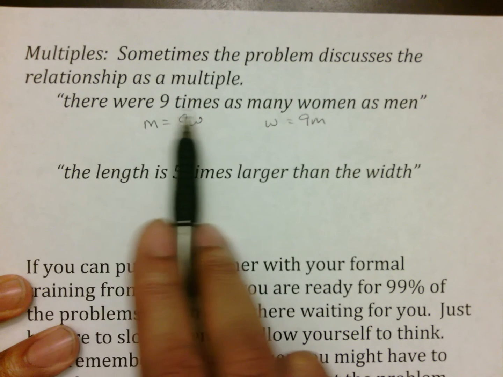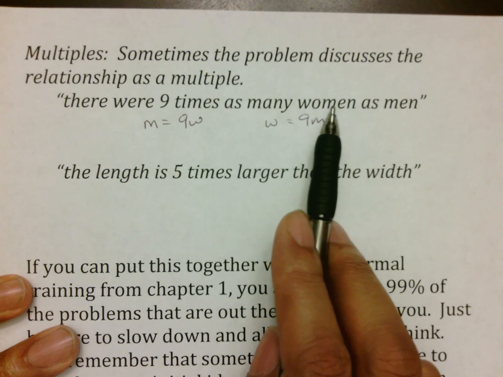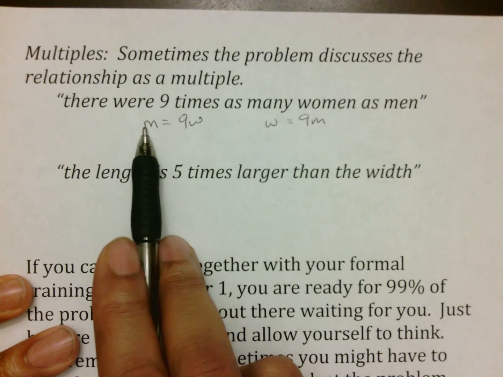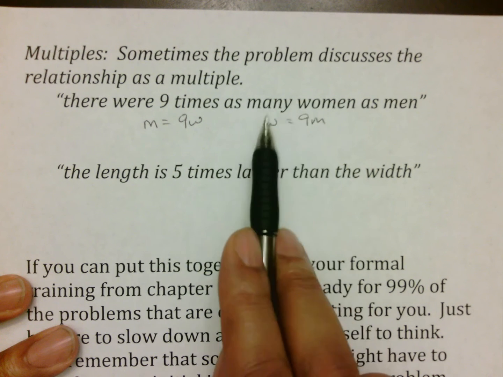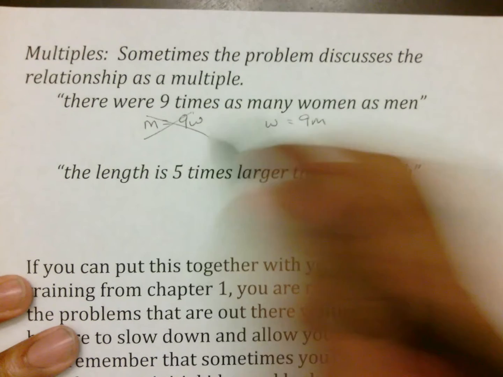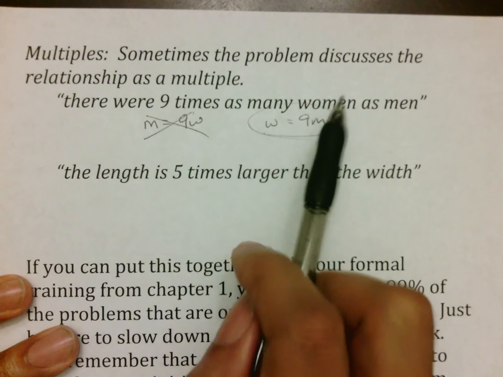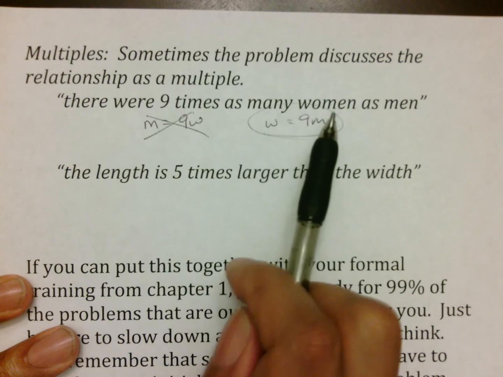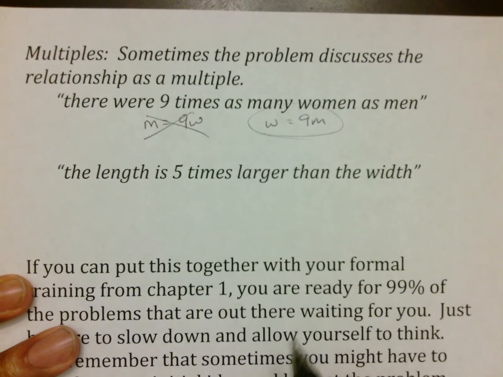If it says that there were 9 times as many women, that means there were more women. And it doesn't make sense that you would take a big number here, multiply it by 9 to get a smaller number. You would usually take a smaller number, multiply it by 9 to get a bigger number, which is why you would actually use that one. Typically what's going to happen in a multiple problem, whoever has the most is going to be the variable by itself. Since there were more women, it's going to be W equals 9M, not M equals 9W.